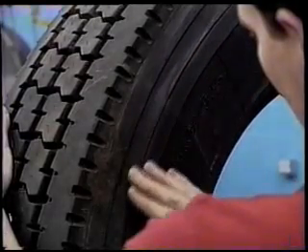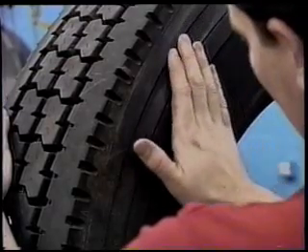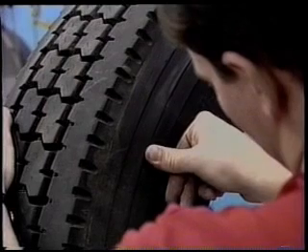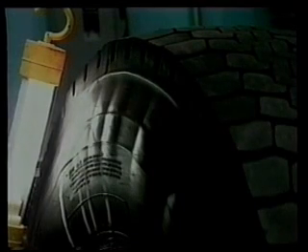Tires that are received for repair only and are not candidates for retreading should be inspected in exactly the same manner as a tire for retreading. Tires should continue to be inspected at each workstation as they pass through the retread plant.